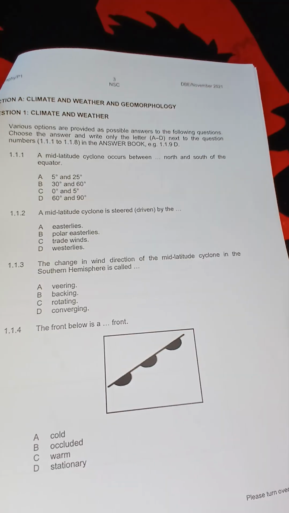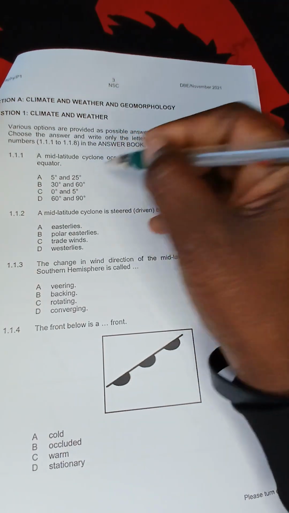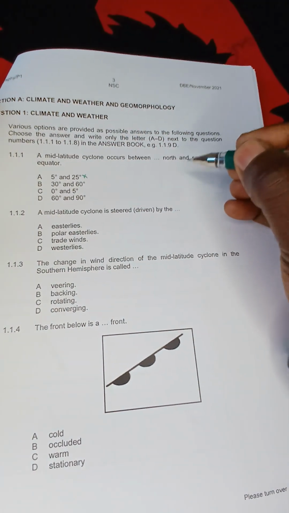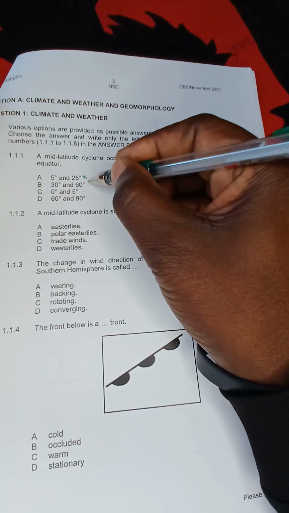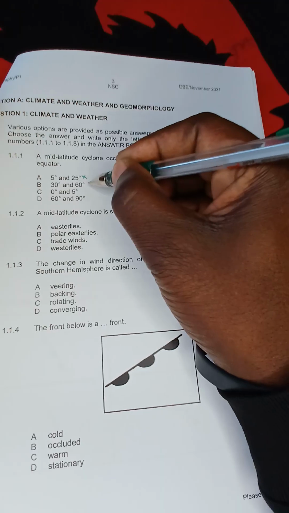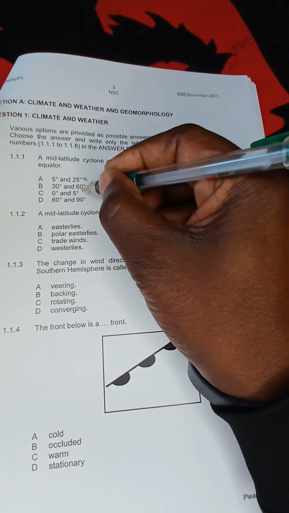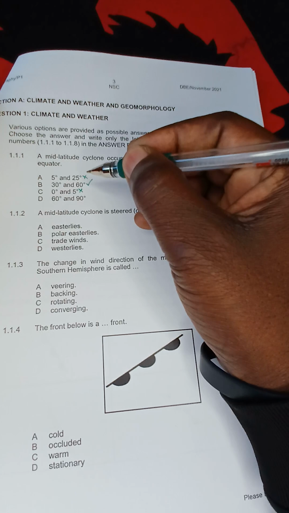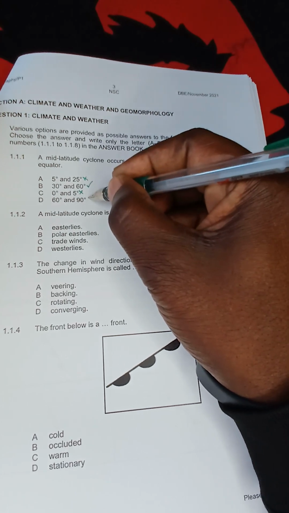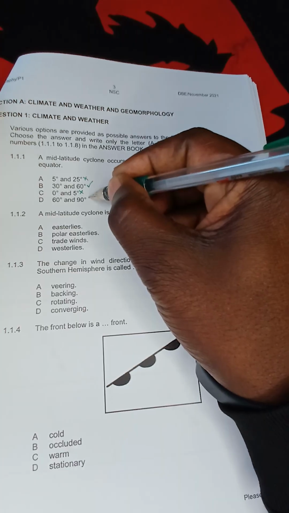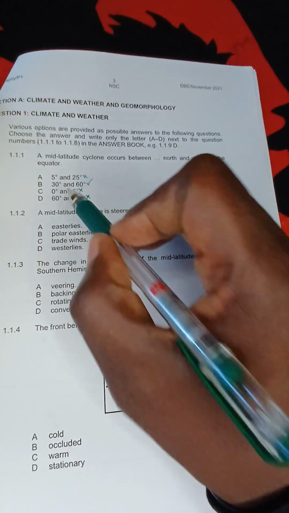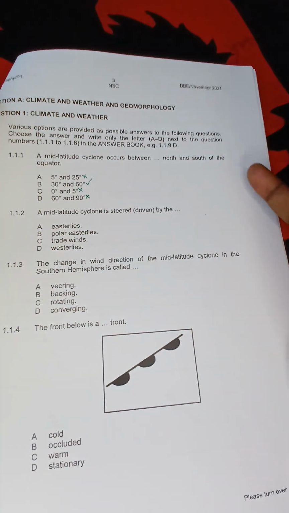So here from the options that are given, this is where you have your tropical cyclone. So which means 5 to 25 is wrong. This is where you've got your mid-latitude. Remember, they are driven by the westerlies. You find them between 30 to 60 degrees north and south. So this is the correct answer. This is 0 to 5. This is where we do not have the Coriolis effect. 60 to 90, this is where we have got the polar easterlies. So the correct answer there is not 30 to 90. This is where we have got the mid-latitude in the middle of the latitude.